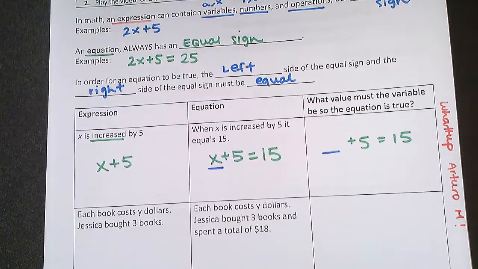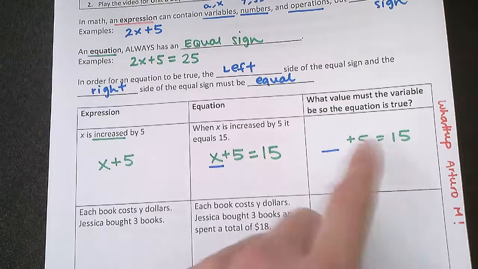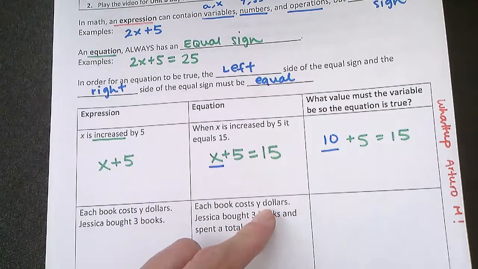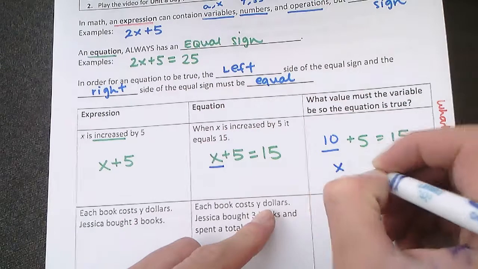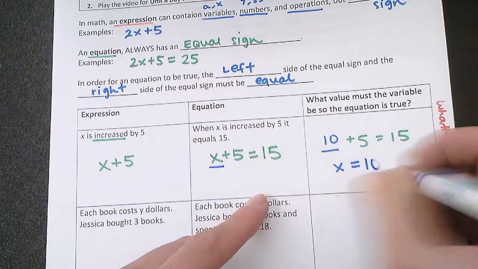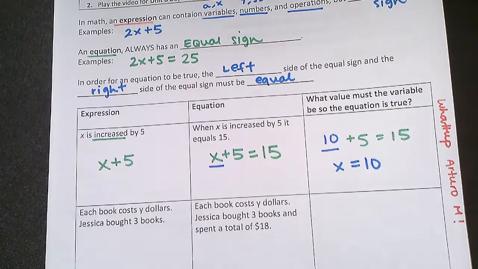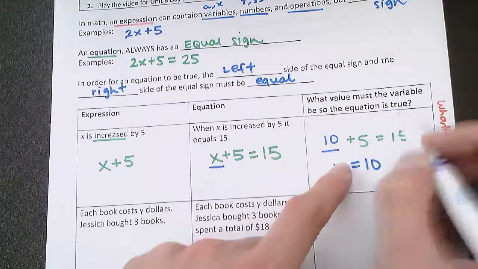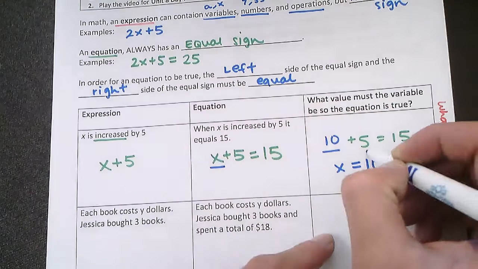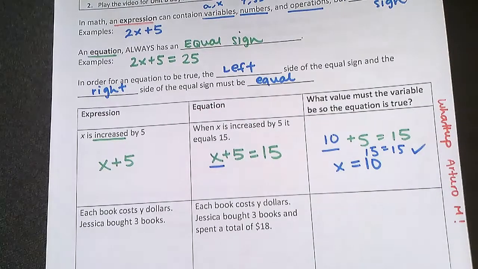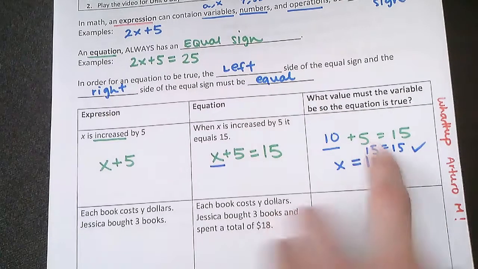And I think to myself, well, 10 plus 5 equals 15. So therefore, x is equal to 10. I know this because 10 plus 5 will equal 15, and so 15 equals 15. That works. Everything on the left side is equal to the right side.